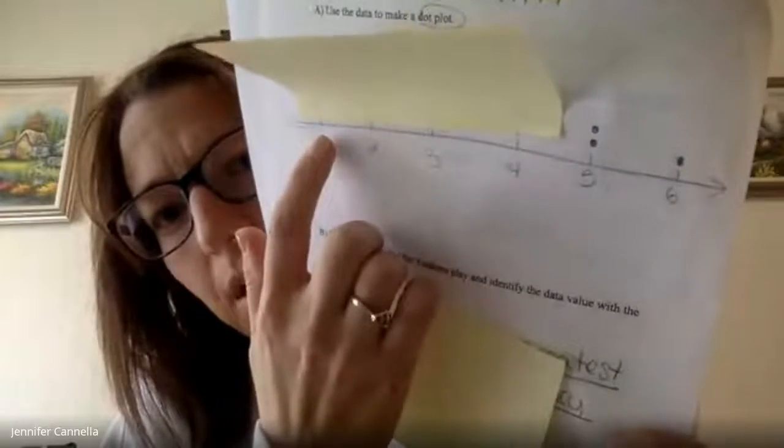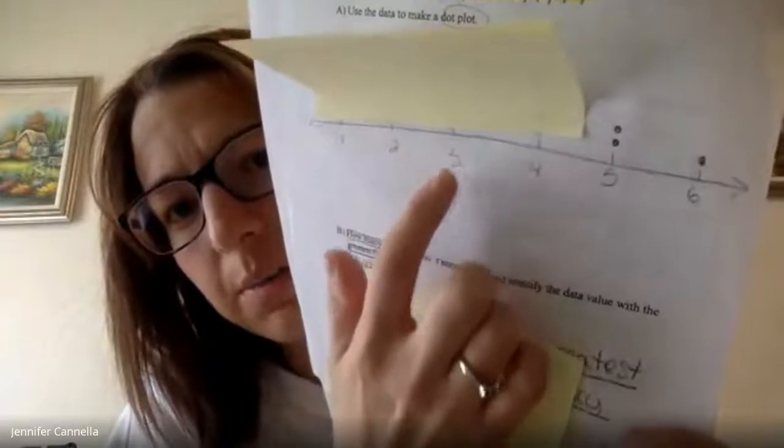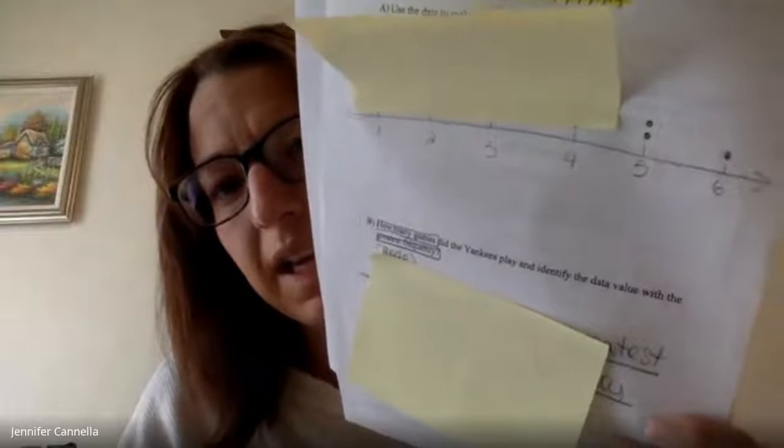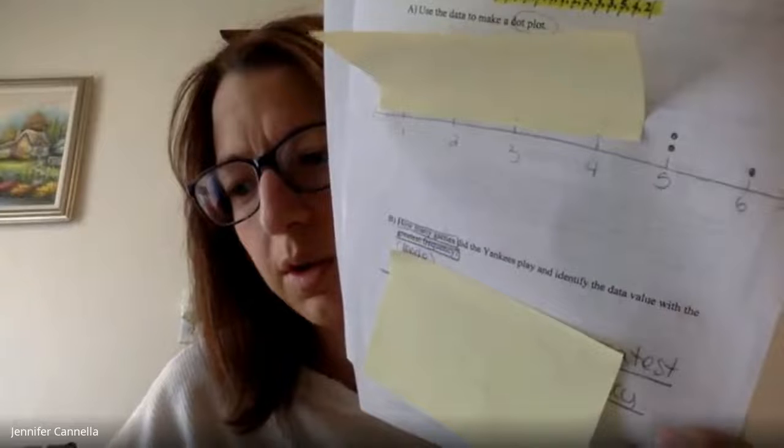And for each tick mark, you're going to put a number. So tick mark 1, tick mark 2, tick mark 3, 4, 5, 6. We want to be consistent with our counting of our numbers when we are making a dot plot or a line plot. That's what we want to do here.